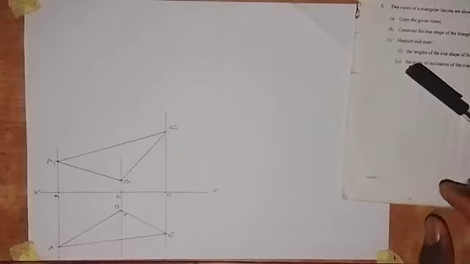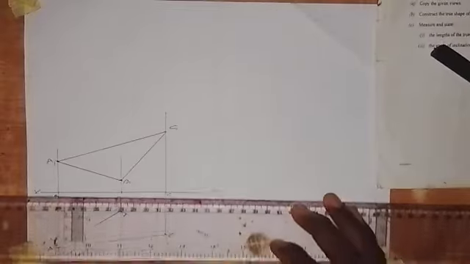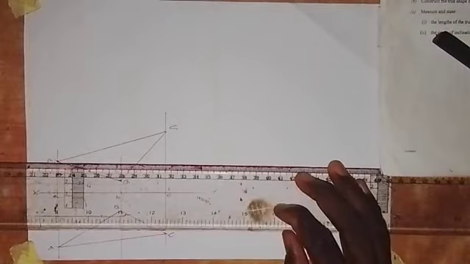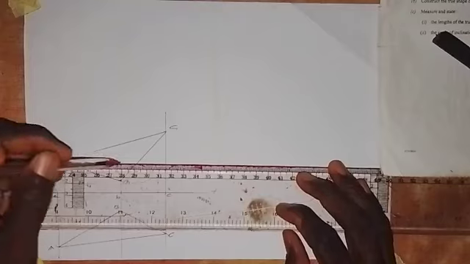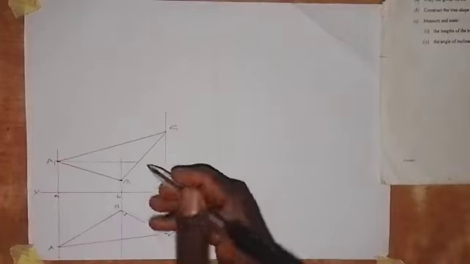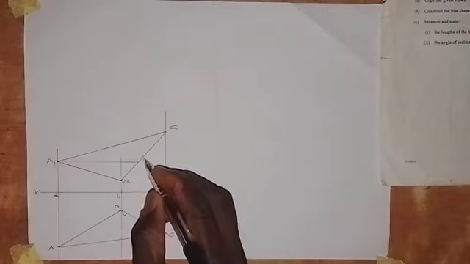Okay. So what we have to do now is, we come to this point A here. Then draw a horizontal line from point A to touch this line BC at this point. I'm going to call this point D, so this is point D1.